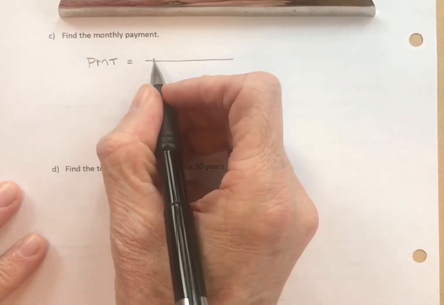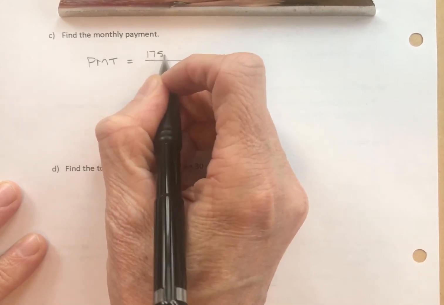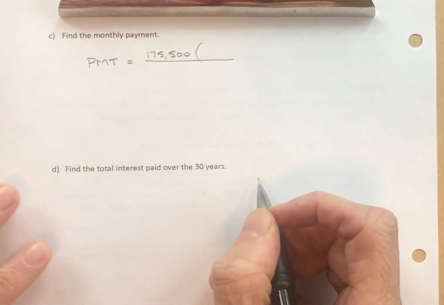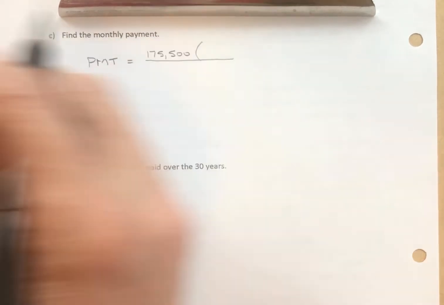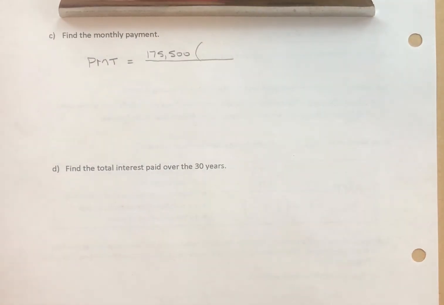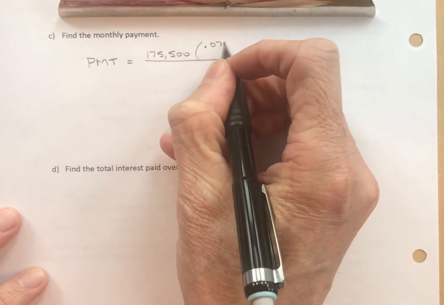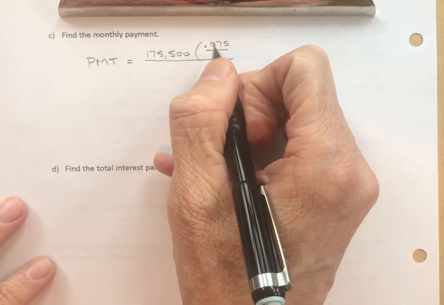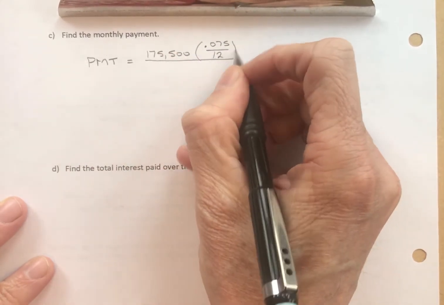The numerator is the loan amount. Well, it's $175,500. Again, I'm using that formula on the front side of this paper. The rate is, I think we have the rate at 7.5%. As a decimal, that is 0.075. We are paying this, these payments will be monthly or 12 times every year.